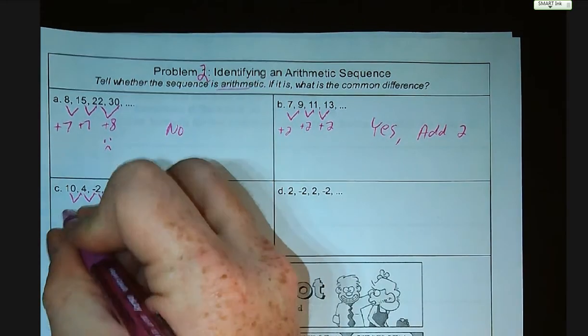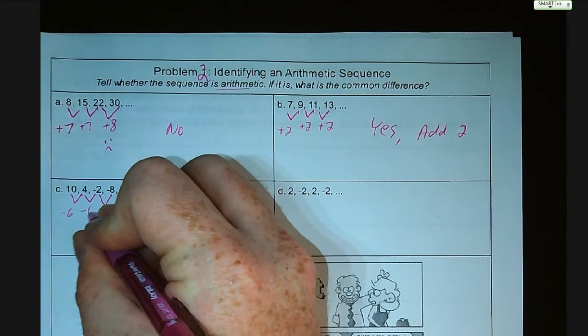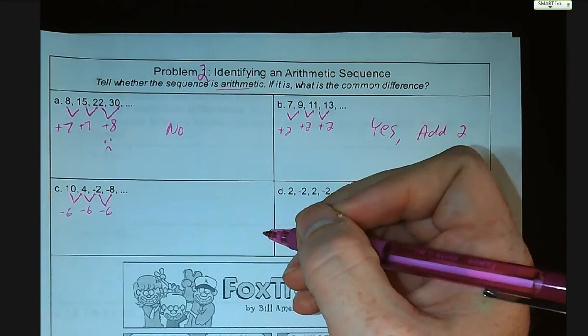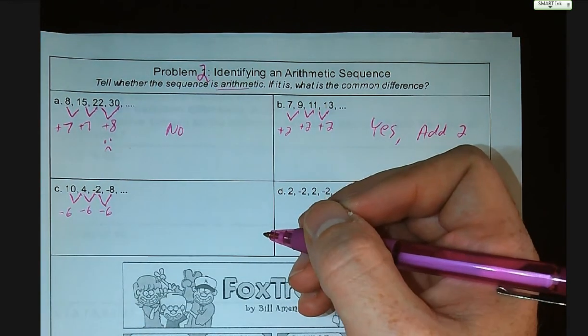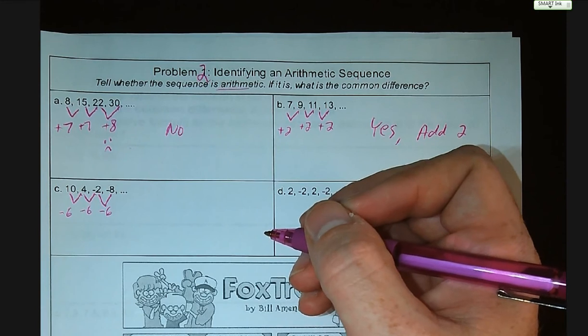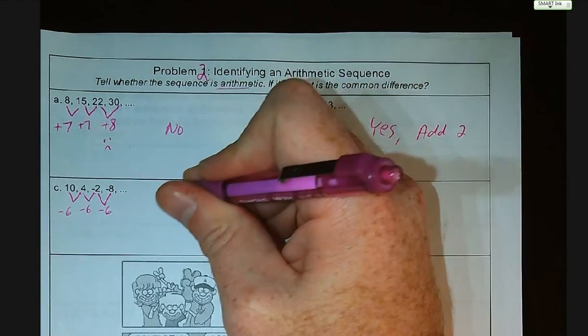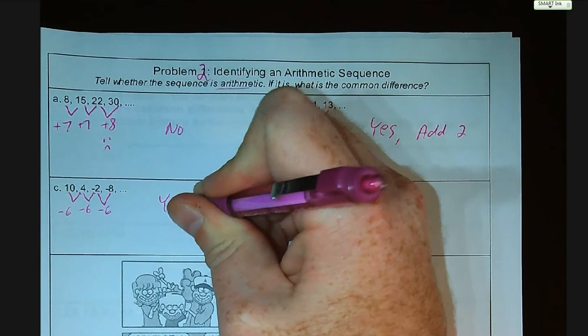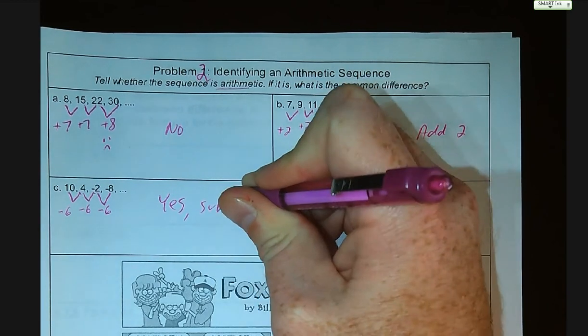To go from 10 to 4, we would subtract 6. 4 to -2, we also subtract 6, and -2 to -8. So for this one, all 3 of those had a common difference. So yes, it is an arithmetic sequence, and we subtracted 6.